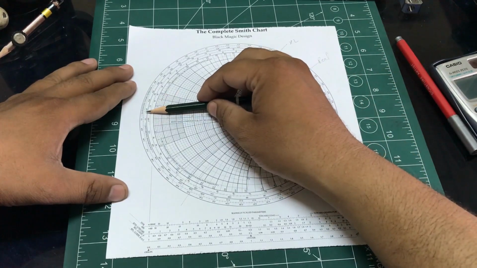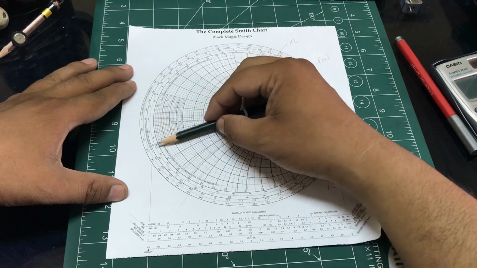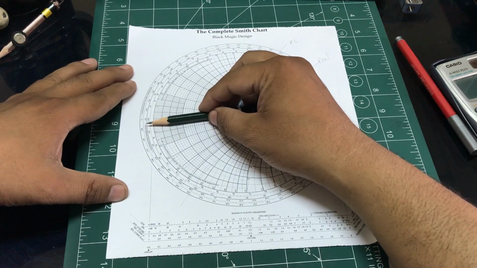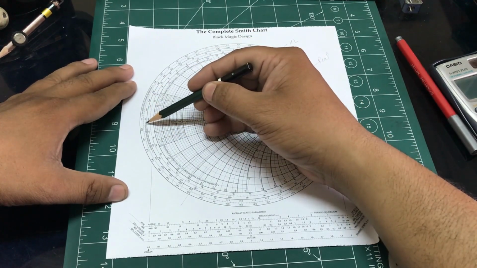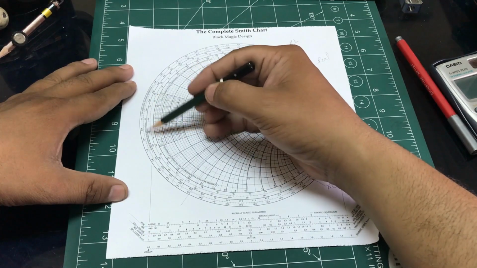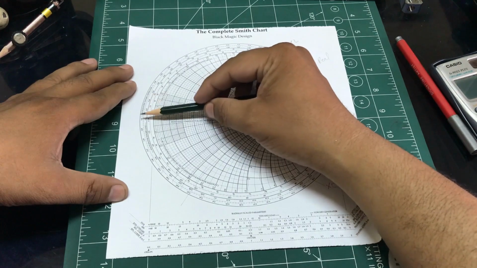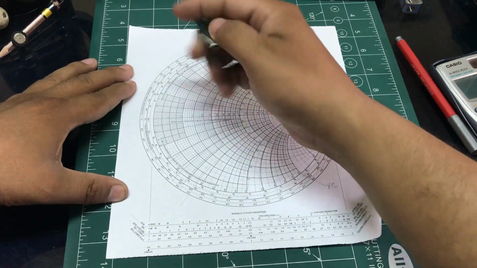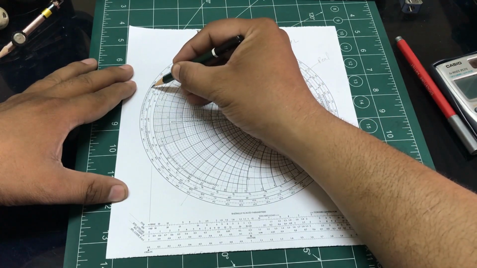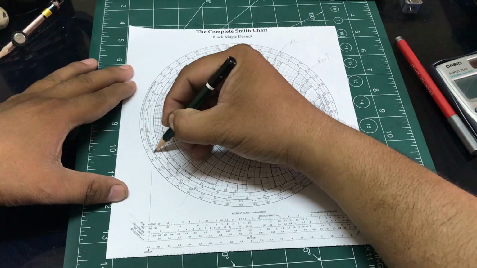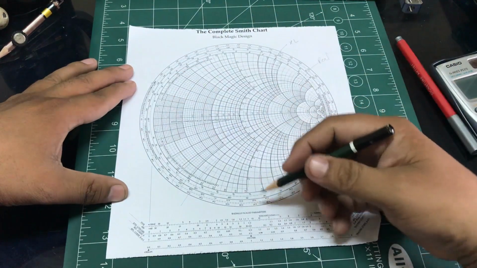Then the third concentric circle says wavelength towards the load. So if you want to find out your load impedance, you will use this. And right here it says wavelength towards the generator. It's moving in this direction. As you can see the arrow, it's moving across this direction, and wavelengths towards the generator is moving across this direction.